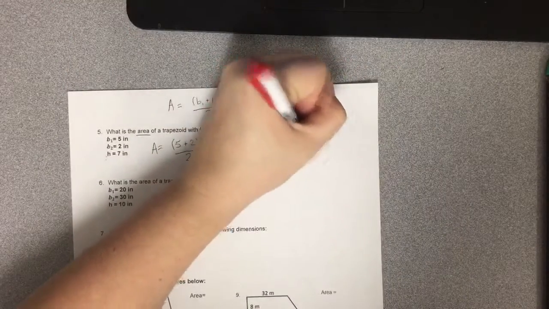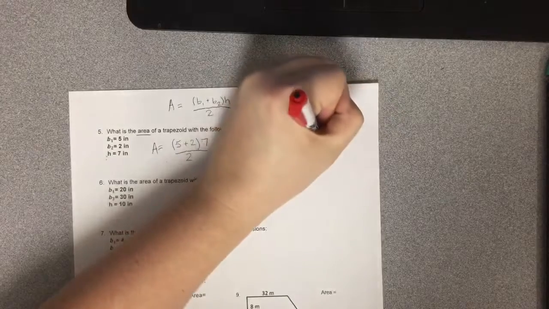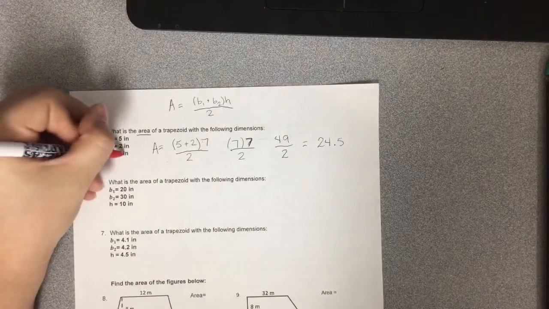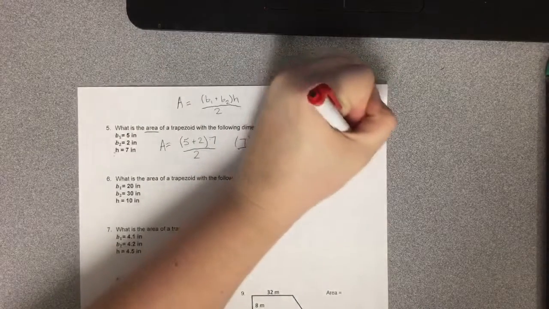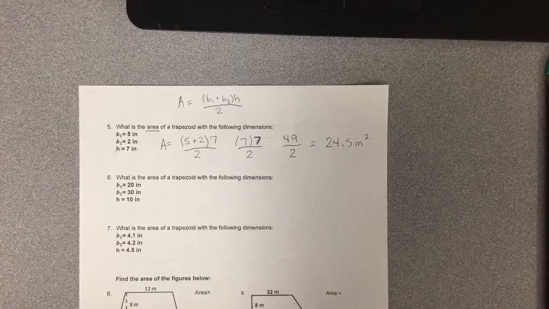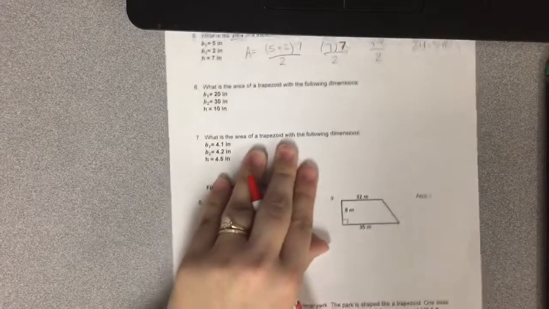You would need to work this out over in the corner. I know this because I've been doing this paper, it is 24.5, but we need to keep our unit with it, so it's inches squared, or square inches. So you need to have, at the very least, this on each of these questions.